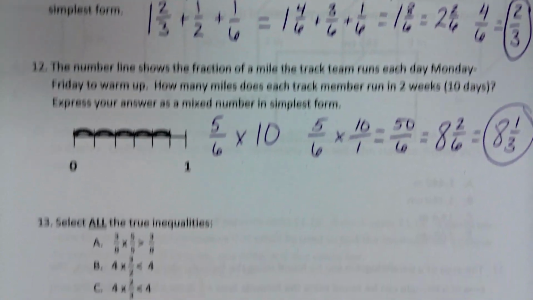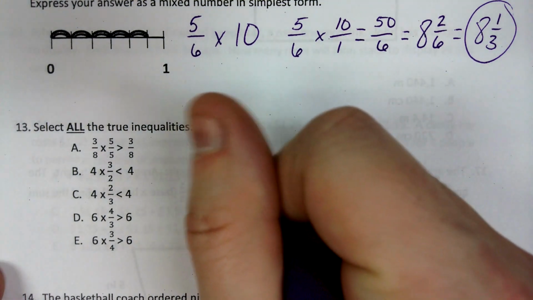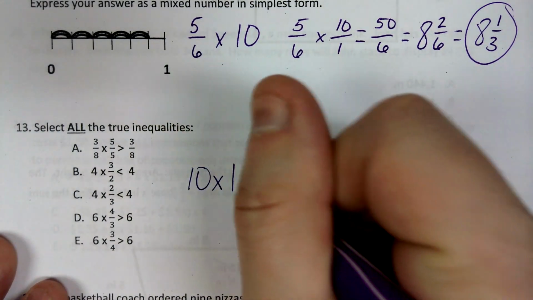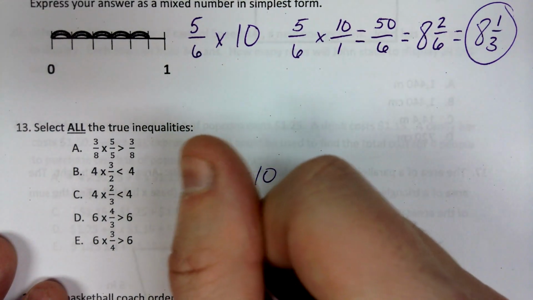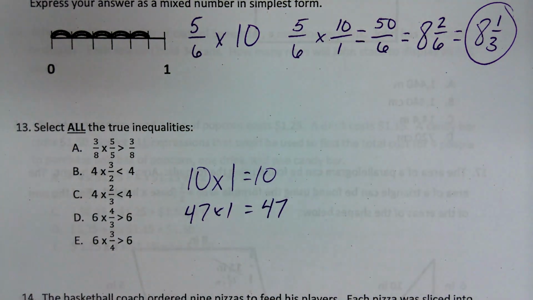And now we can slide on down to number 13, which looks horrifying with all these fractions and whole numbers and multiplying and inequalities, greater thans and less thans. But the key here is simply knowing what happens when you multiply by 1. When you multiply by 1, it stays the same. 10 times 1 is 10. 47 times 1 is 47, and so on.